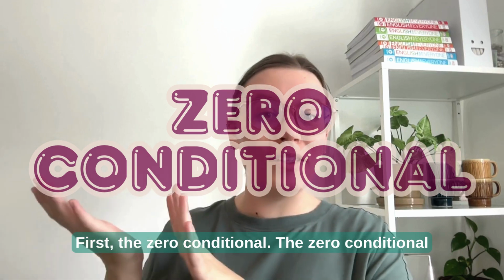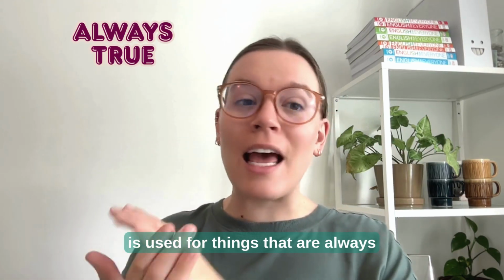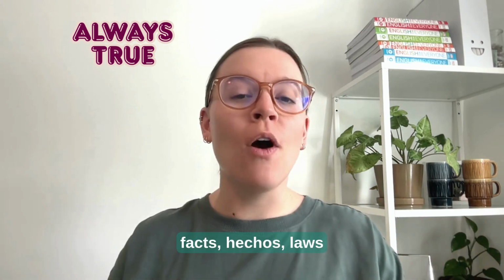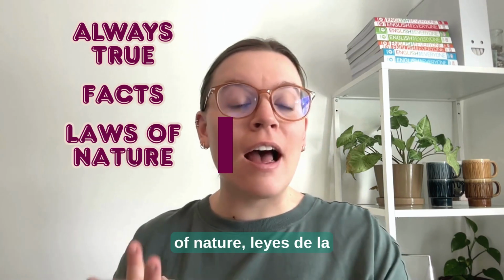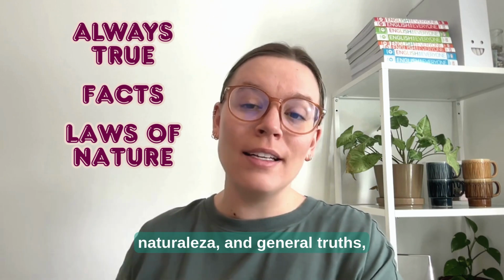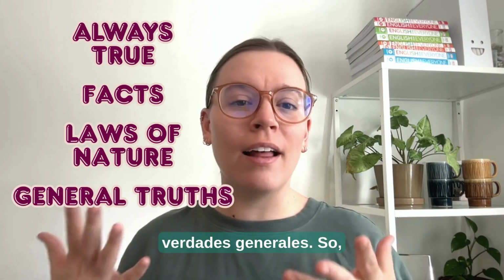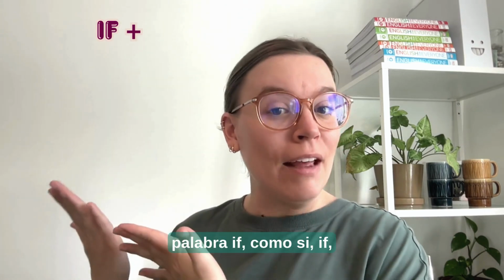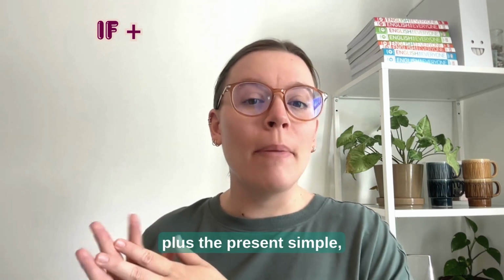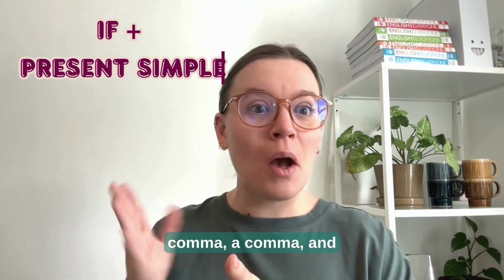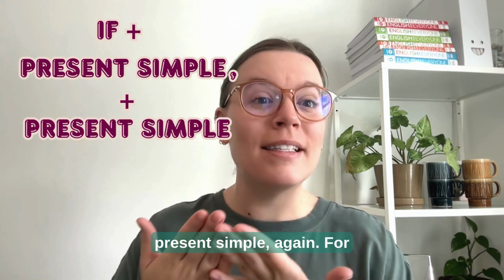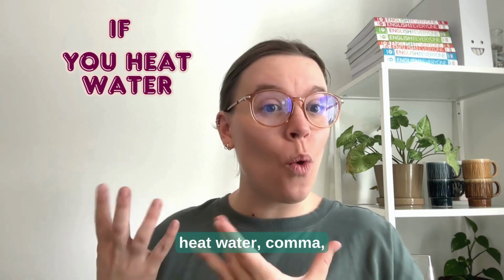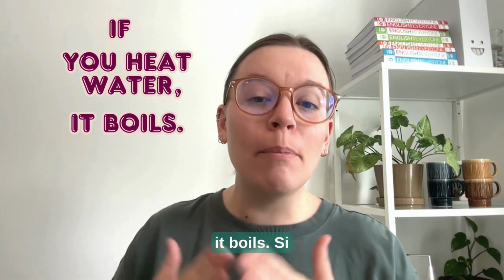First, the zero conditional. The zero conditional is used for things that are always true, cosas que siempre son ciertas, ¿verdad? Como facts, hechos, laws of nature, leyes de la naturaleza, and general truths, verdades generales. So the formula is if, la palabra if, como si, if, plus the present simple, a comma, and present simple again. For example, if you heat water, comma, it boils.